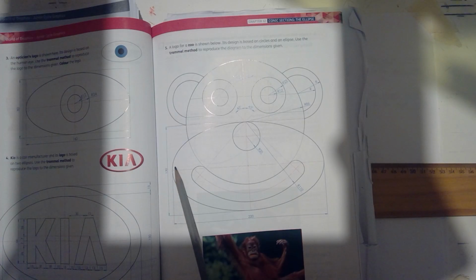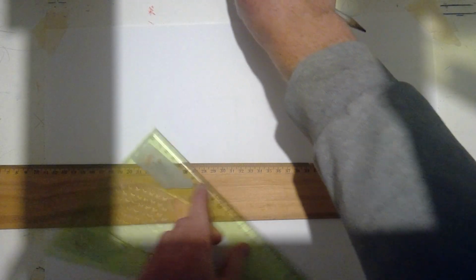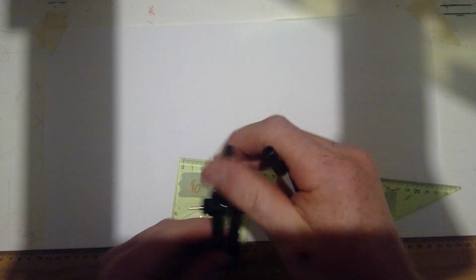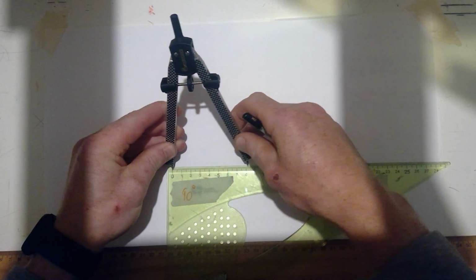So the full size of the major axis is 220. The full size of the minor axis is 130. So I'm going to have to halve the two of those measurements in order to draw my major circle and my minor circle. So it's going to be 220 divided by 2, which is 110. So I'm going to set that on the compass first of all.